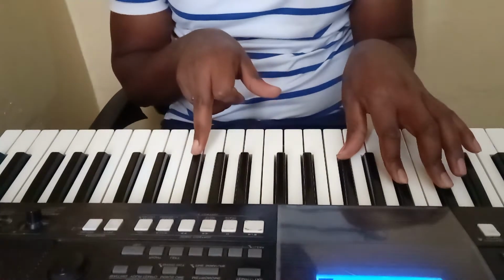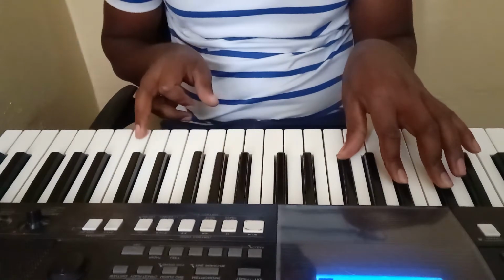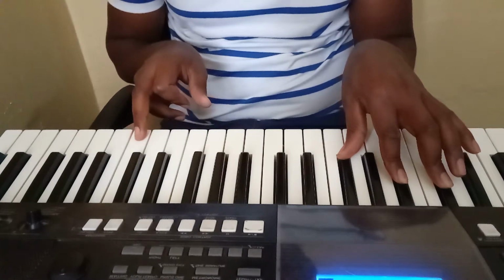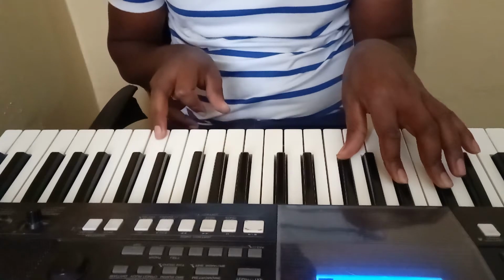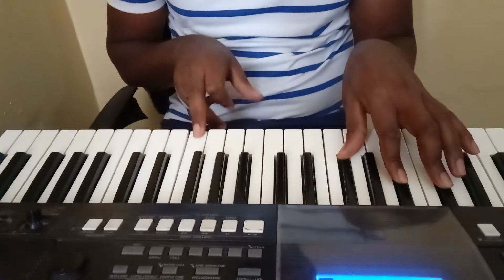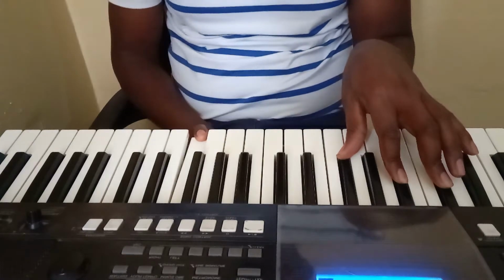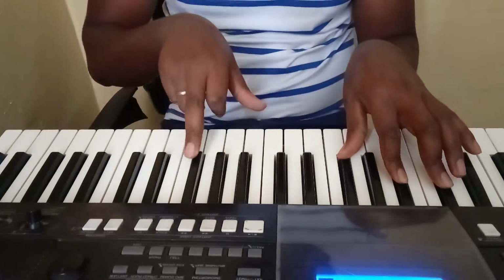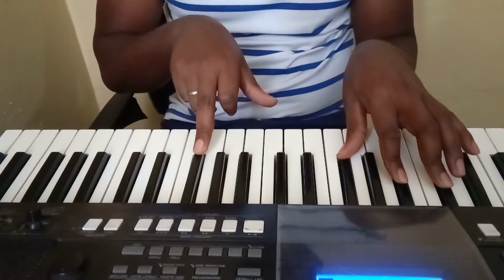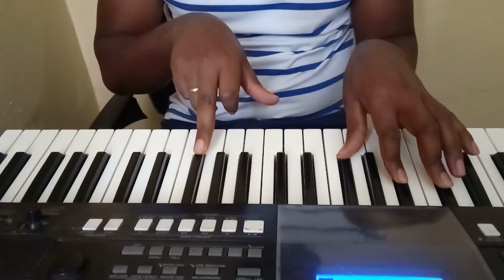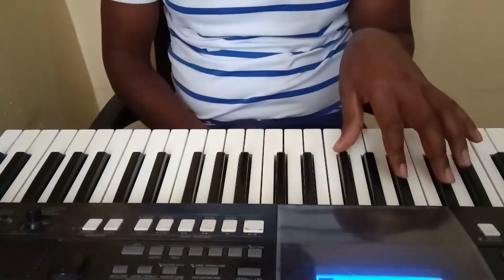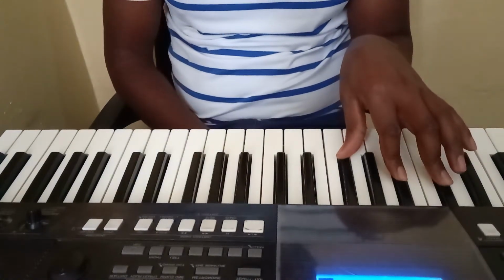We have this because when you count from C, D, E, F, then we said when you come to the black key, it becomes sharp. So this one is F sharp. So now I'm playing F sharp.